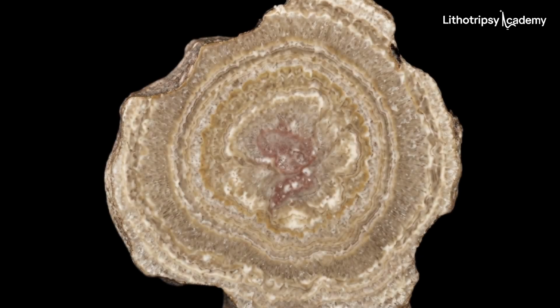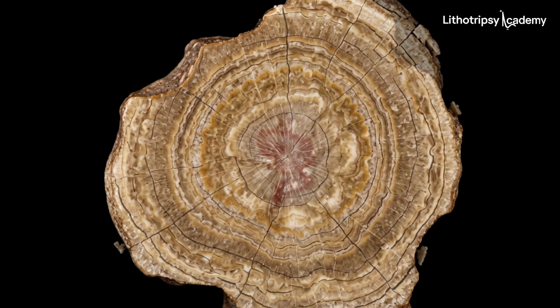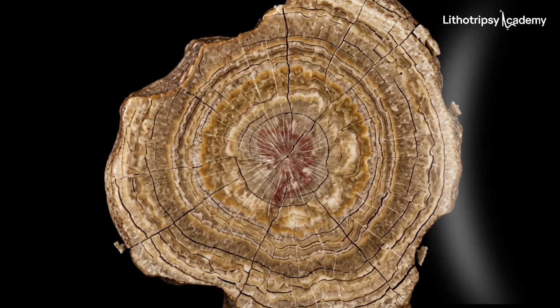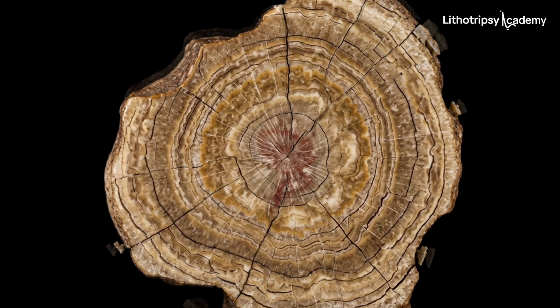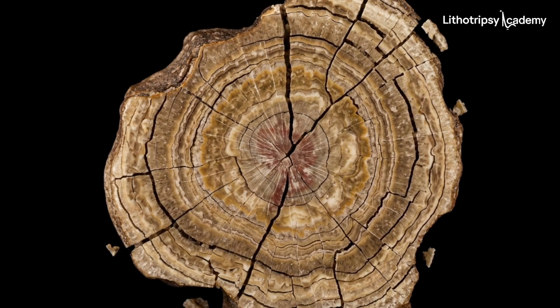Some layers are dense and hard, others are softer and more brittle. These layered structures create natural weak zones inside the stone. When shock waves enter such a stone, they do not travel evenly. They reflect, refract, and concentrate stress along the boundaries between these layers. That is where microcracks form, and those cracks are what drive effective fragmentation.